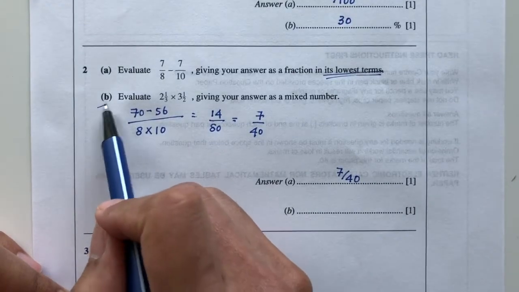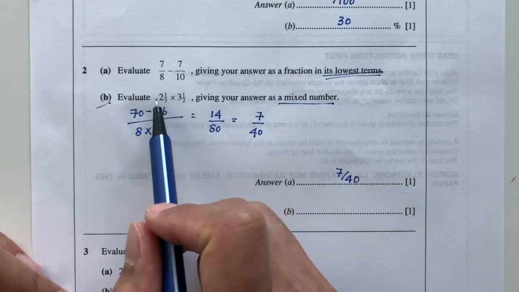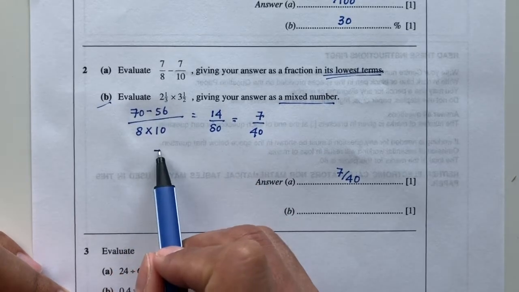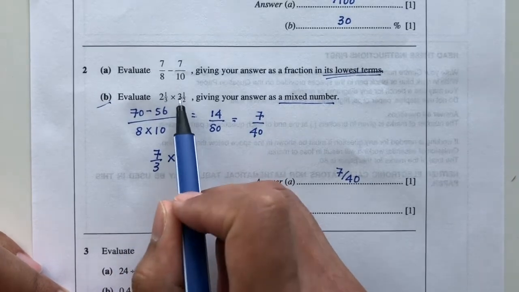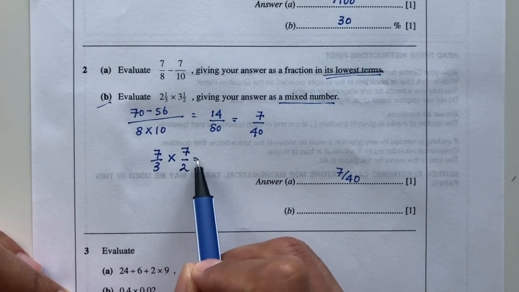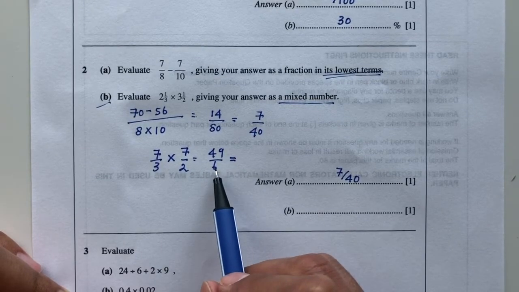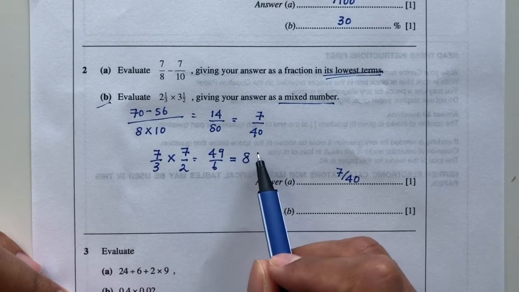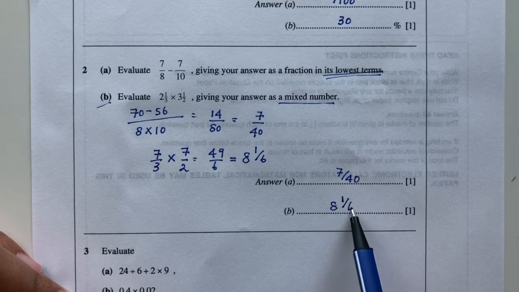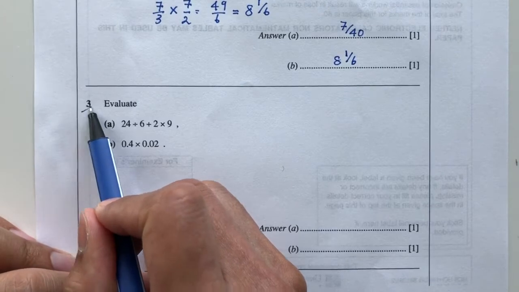Okay, next one, part B. Evaluate this one, giving your answer as a mixed number. So first thing we have to solve this. I'd like to expand this first. 2 times 3 is 6 plus 1 is 7, so 7 over 3. Times 3 times 2 is 6 plus 1 is 7 over 2. That becomes 49 over 6. And 6 times 8 is 48, so 8, and 1 remains over 6. So that will be my answer, 8 and 1 over 6.